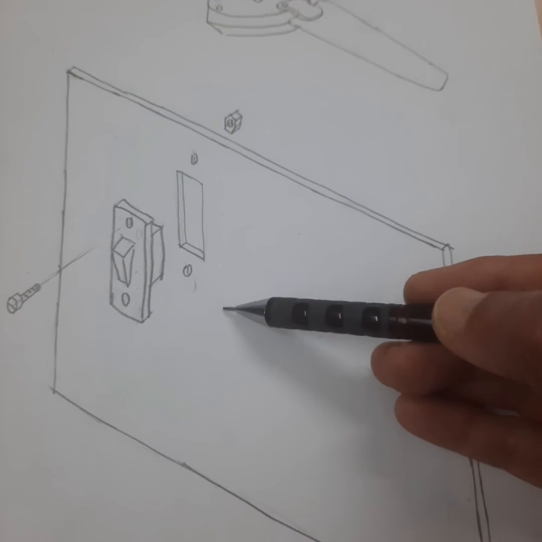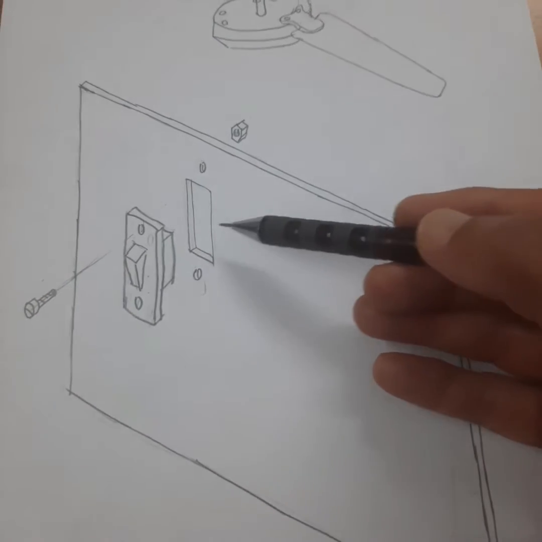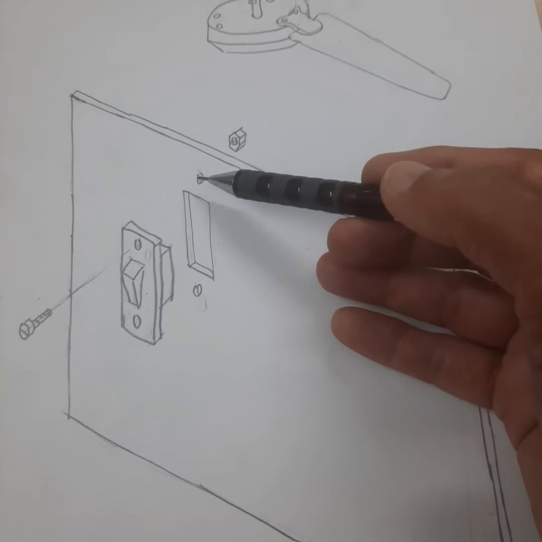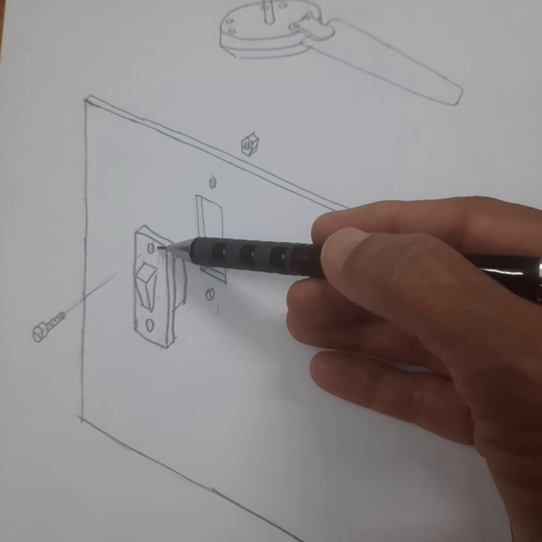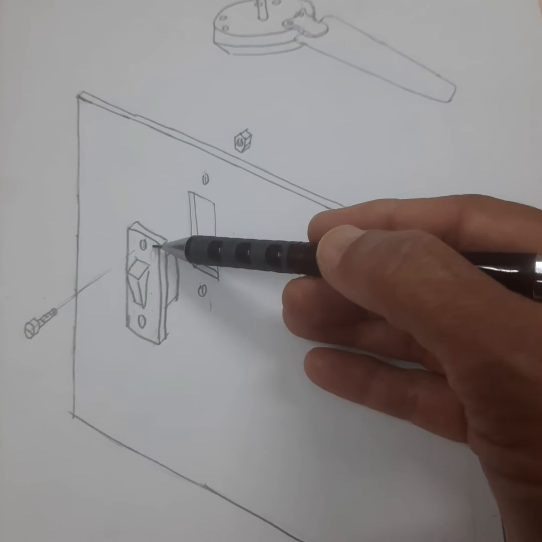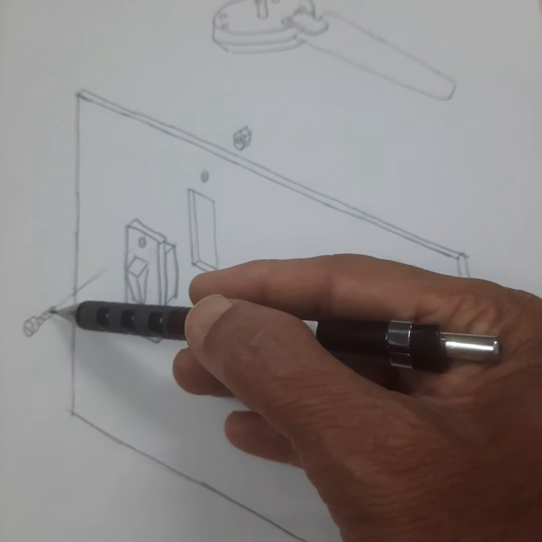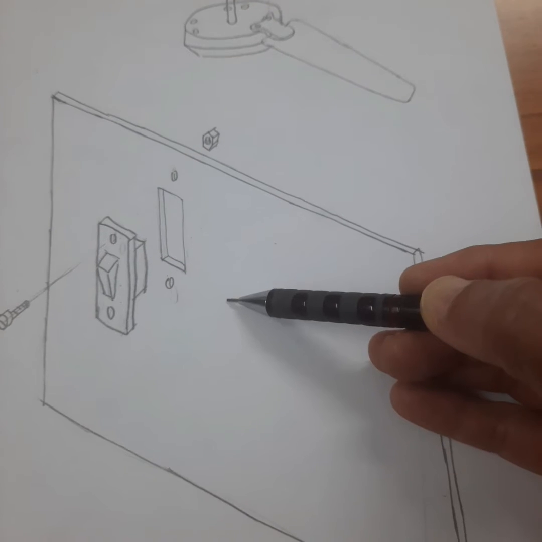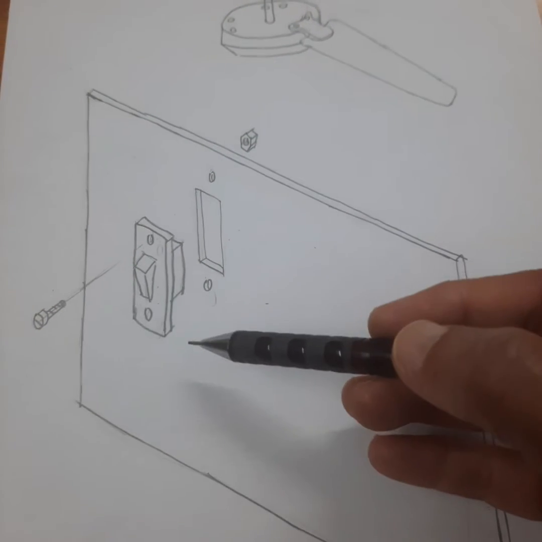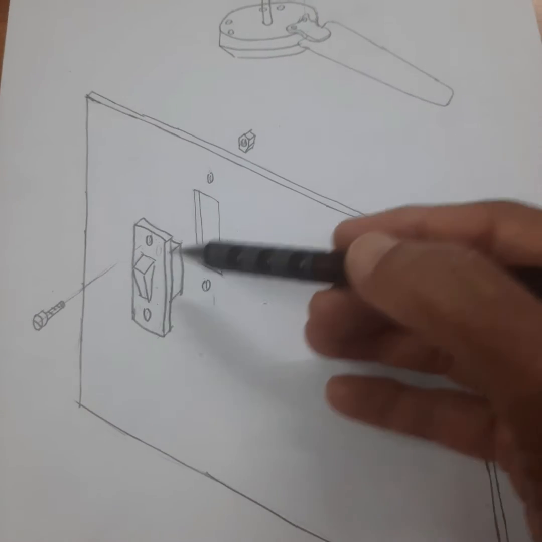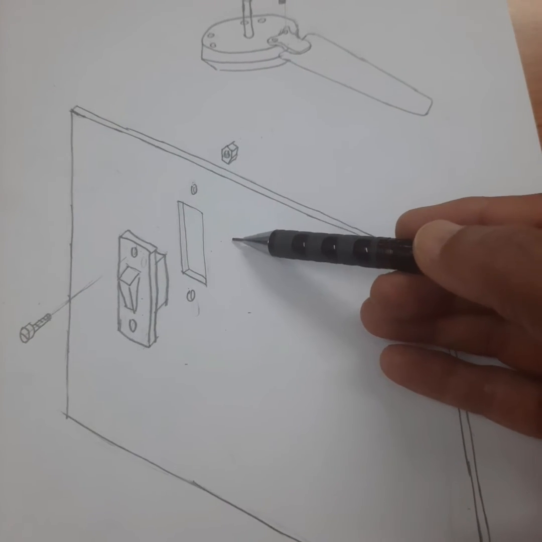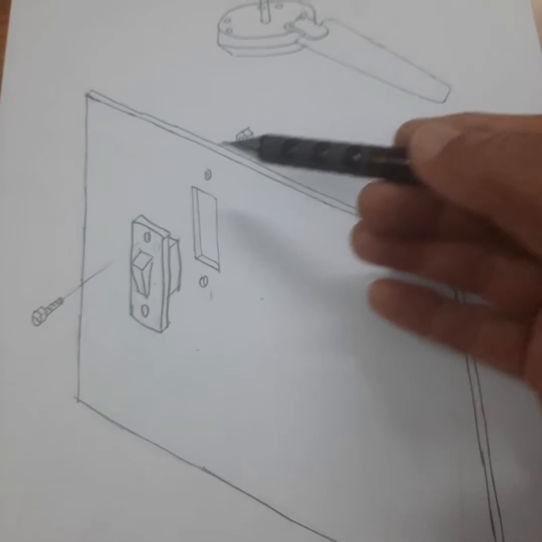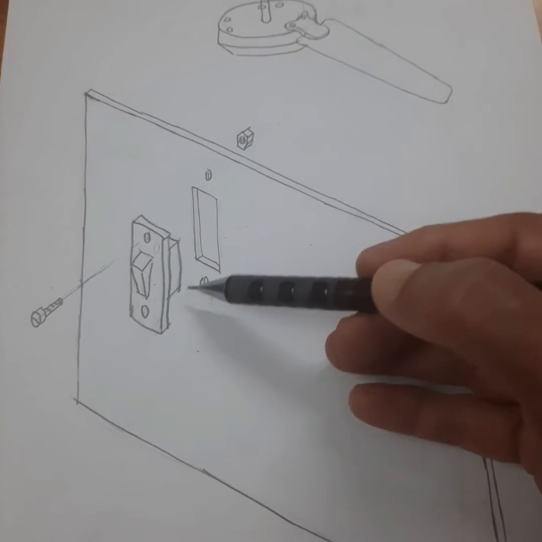In a floating fastener, all the parts which are to be fastened together will have clearance holes. The clearance hole means it won't have a thread. The size of the hole will be bigger than the body of the screw. So this is the example for a floating fastener. In a floating fastener, all the parts to be fastened together will have clearance holes. You have to use screws and nuts to fasten the parts together.